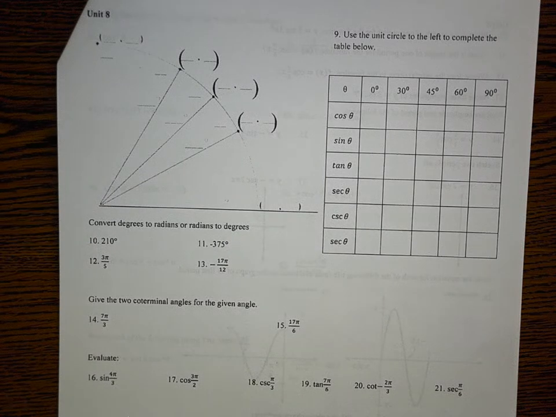Honors Math 2, Unit 8. In Unit 8, we talked a lot about the unit circle.